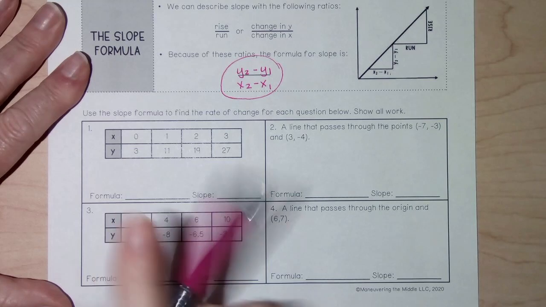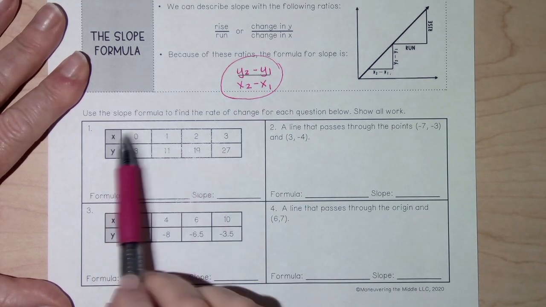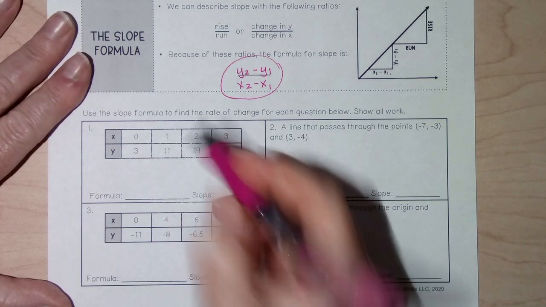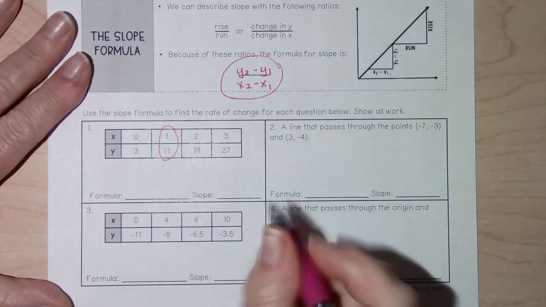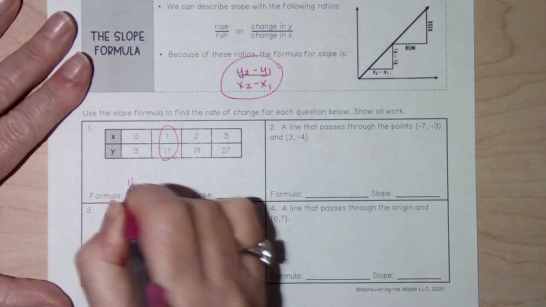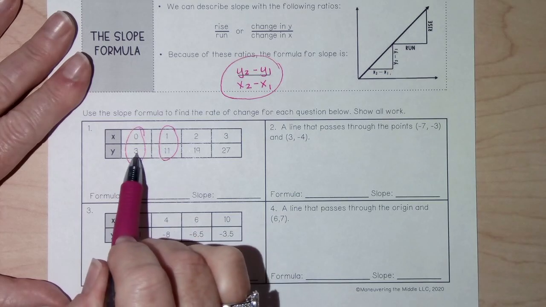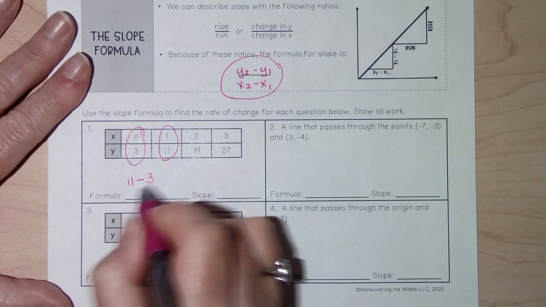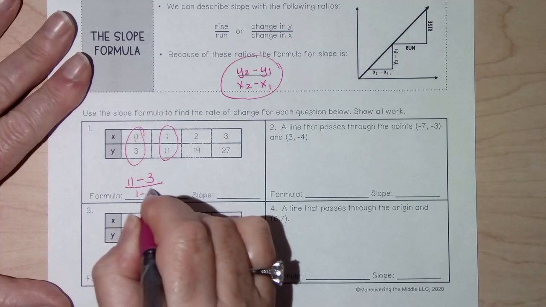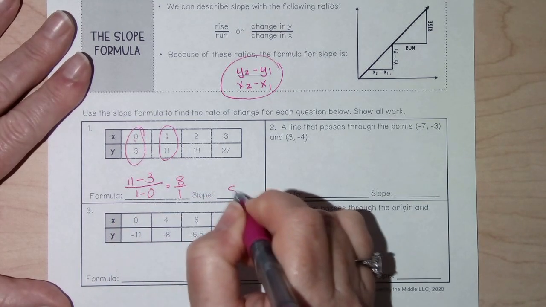So the formula is y2 minus y1. Well, here are all my y's. Here are all my x's. Okay? So let's start with this x, y point. So we have 11 is my y2. 11 minus y1 right here, which is 3, over 1 minus 0, and that would equal 8 over 1, so the slope would be 8.